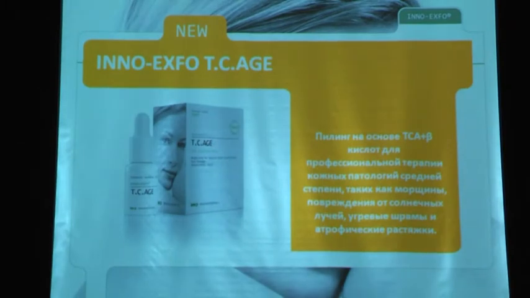We have the other product that is the TCH that is going to work for restoration of the skin.